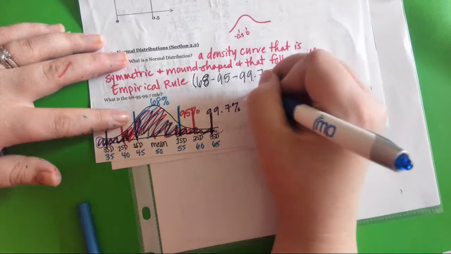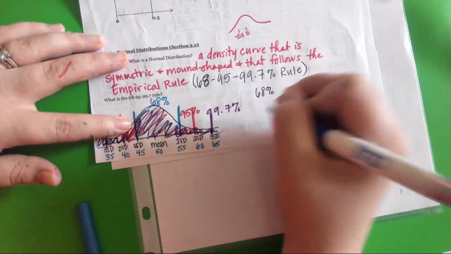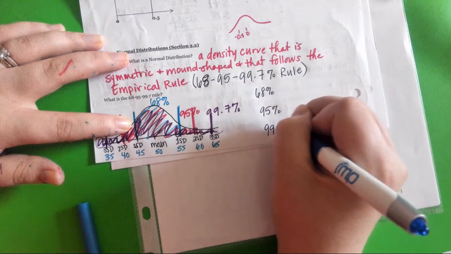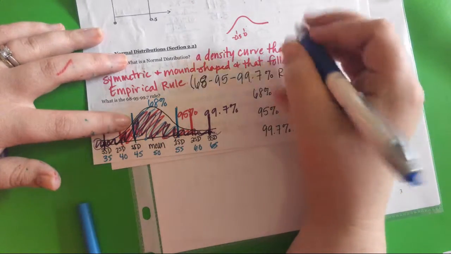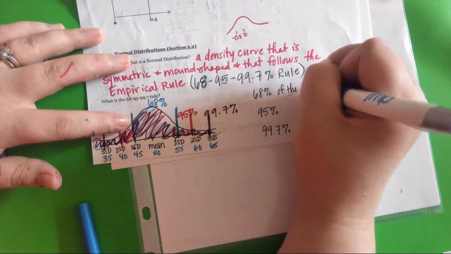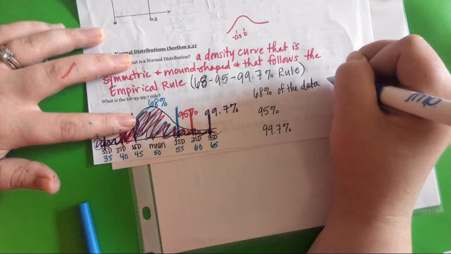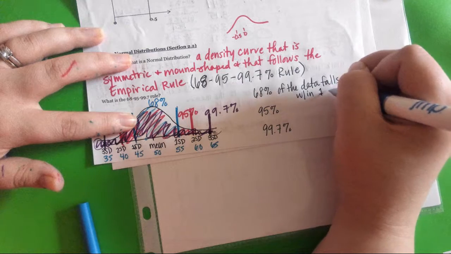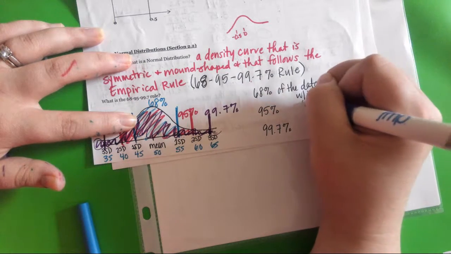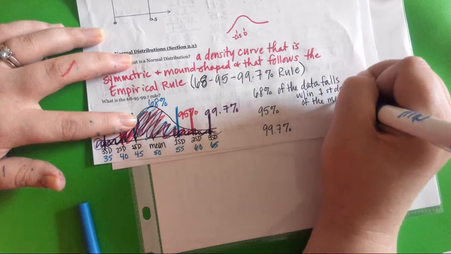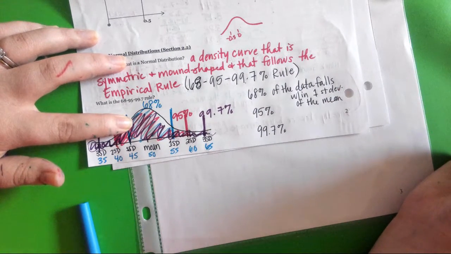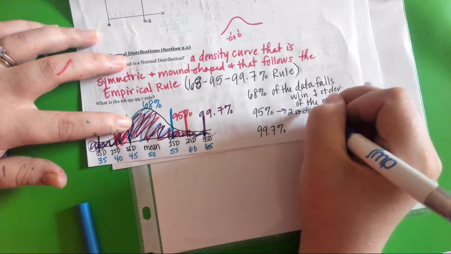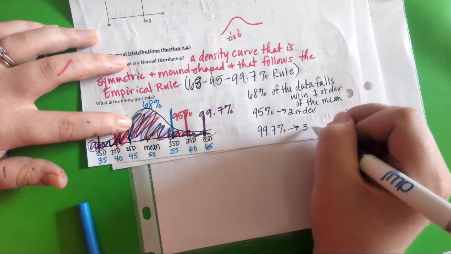Moving on. So again, if you need to write words, because some of us just have to apply words: 68%, 95%, 99.7%. 68% of the data falls within one standard deviation of the mean. And if we have to write it with words, with 95 it would say 2 standard deviations, and with 99.7, it would say 3 standard deviations.